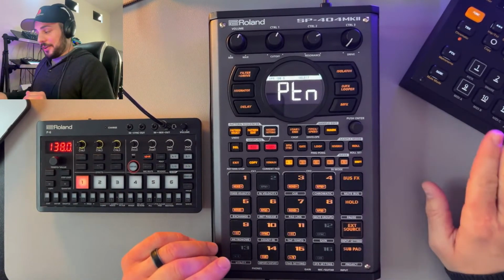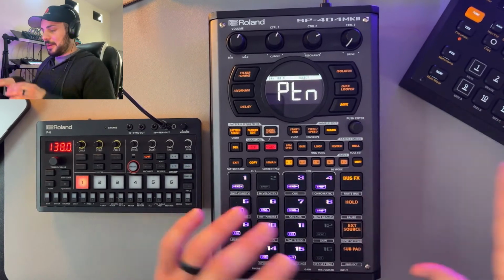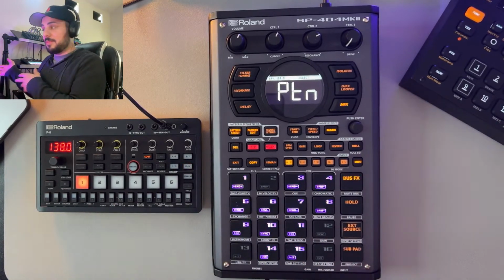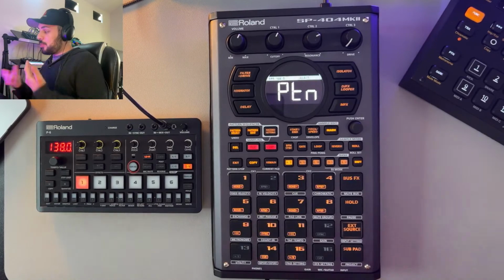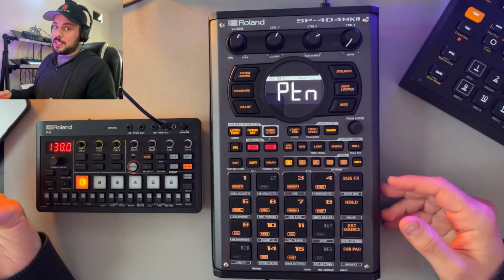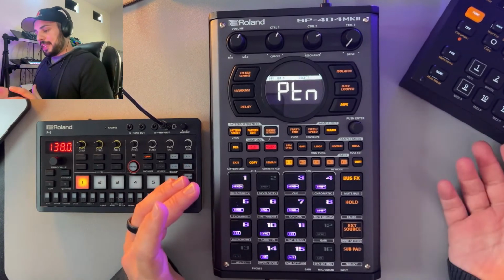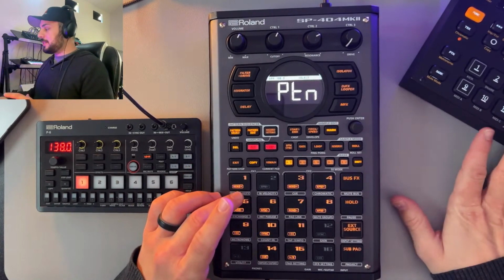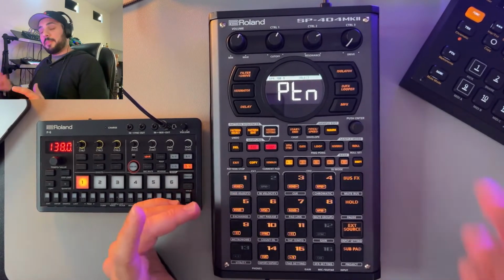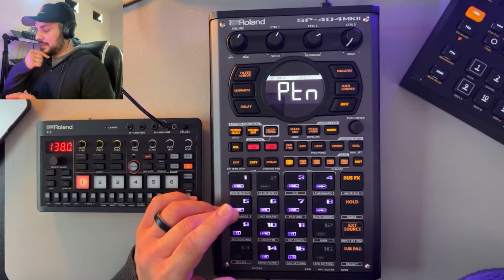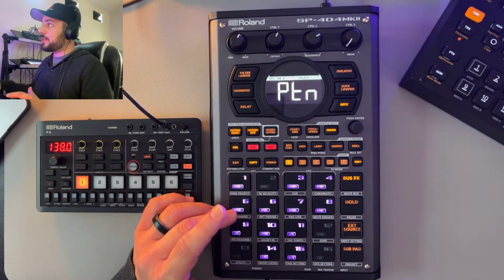But the OG is awesome. I've got a video talking about why it's still amazing despite the Mark II, and it's really cool. You can get it for pretty cheap used, I believe, because of that version 2. So if you're thinking about it, I would check it out. There's a lot you can do with it. It has its limitations, but there's a lot of really cool things that you can do with it.